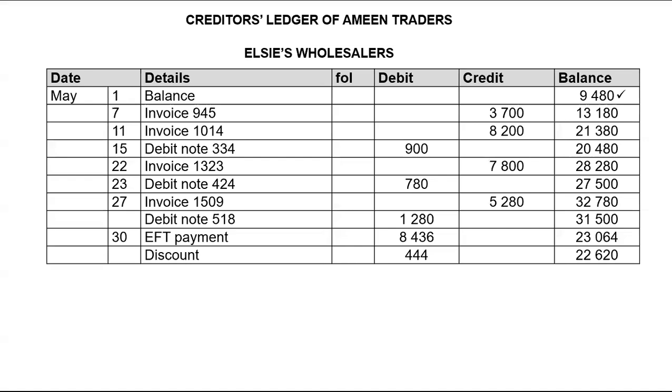Then we've got a debit note on the 15th. The debit note is normally a document we issue to the creditor when we return goods to them. So we return goods to them, to LC wholesalers. So when we return goods to them, we are going to debit their account in the creditor's ledger, which reduces our balance to 20,480. I just want to deal with this 3,700 and 8,200.